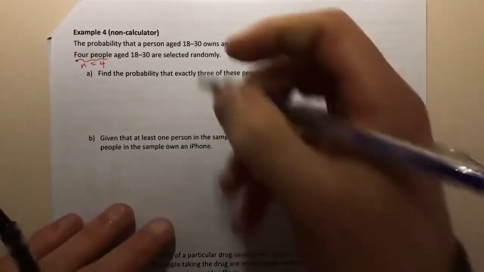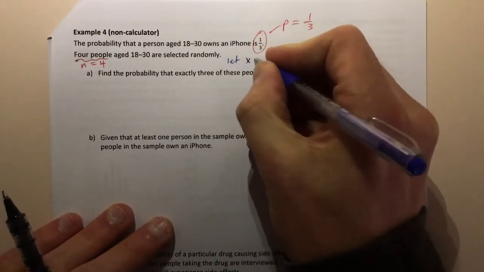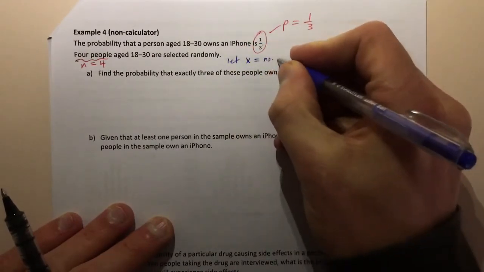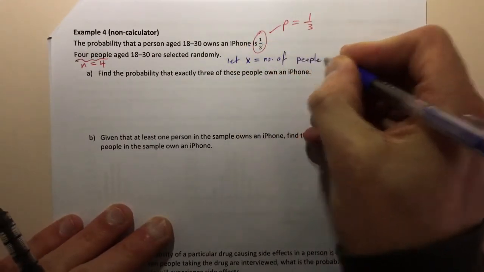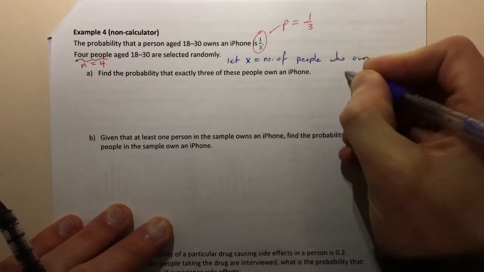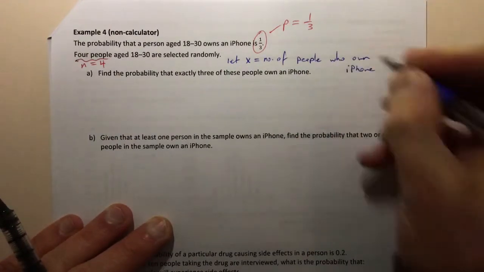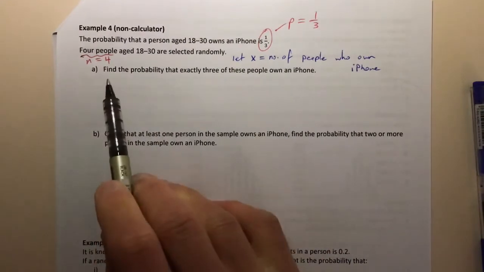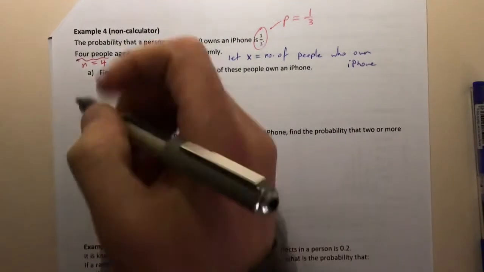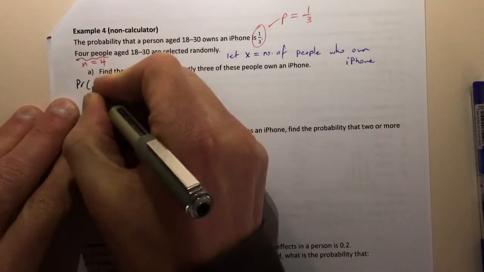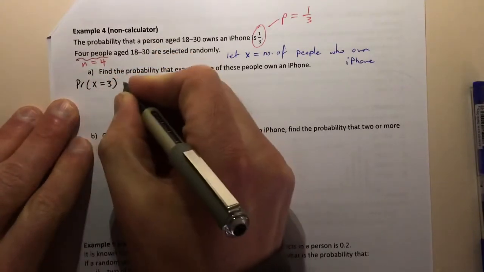So again, just to introduce the shorthand, let's say we're going to let x equal the number of people who own an iPhone. Now, the probability that exactly 3 of these people own an iPhone, we can write as the probability that x equals 3. Right?